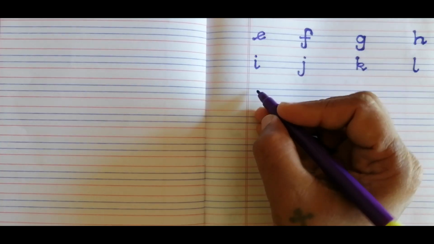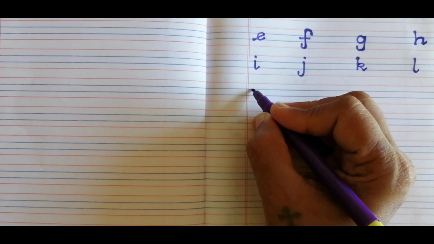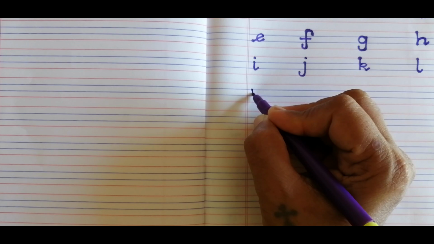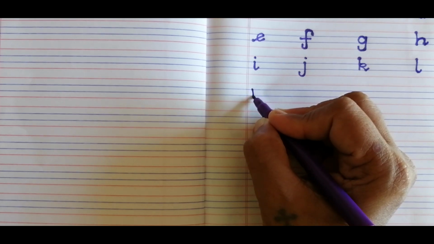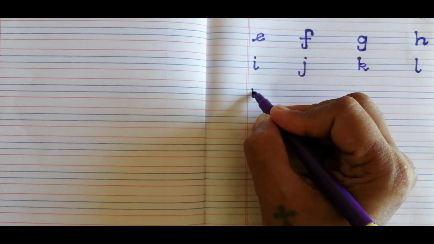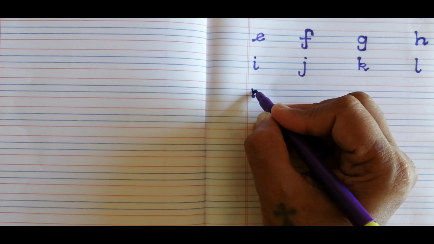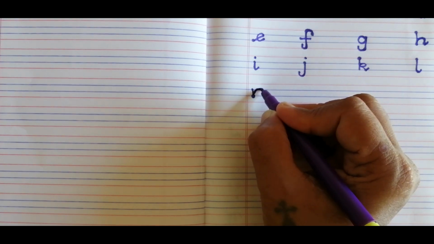Keep your pencil on the first blue line and draw a standing line. Then we go up on that same standing line backwards and take a turn using a curly line as if to climb the mountain.